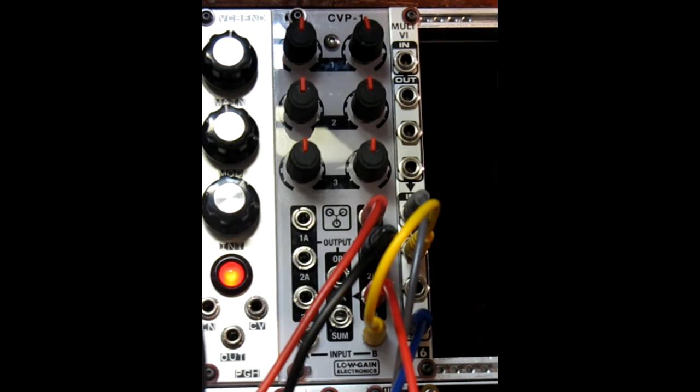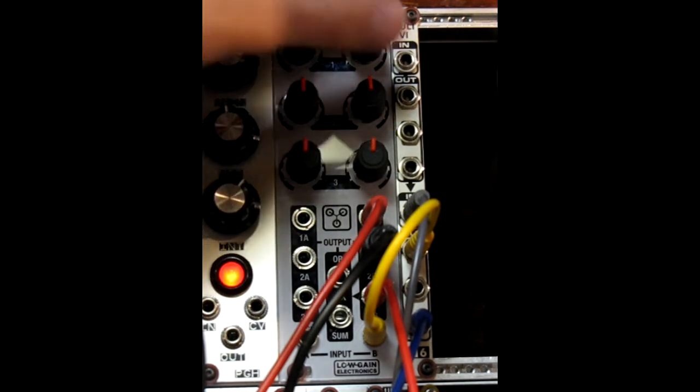The three outputs for channel B of the CVP-1 are routed as follows. The first output for channel B is going into a Future Sound Systems... Flight of Harmony Sound of Shadows, which is then being processed by a WMD Geiger Counter. Let's listen to some of that now.